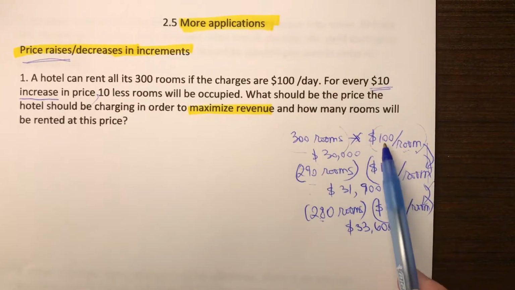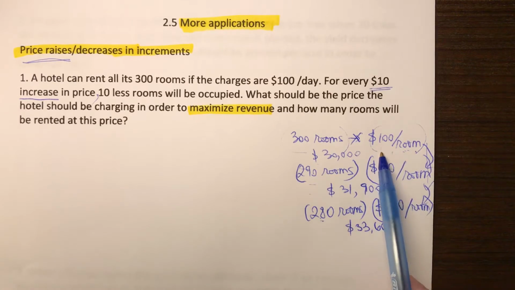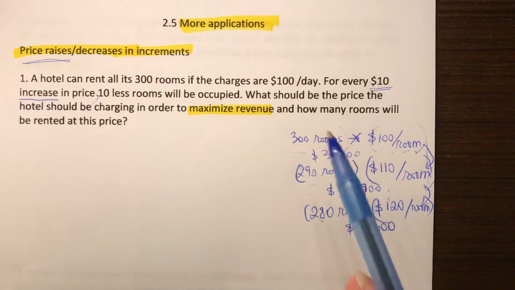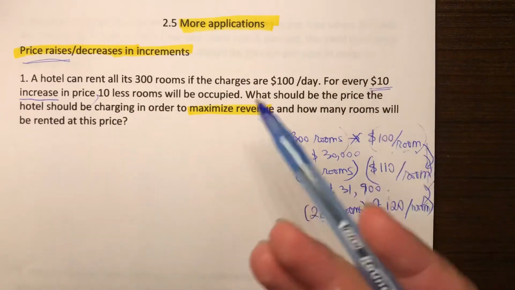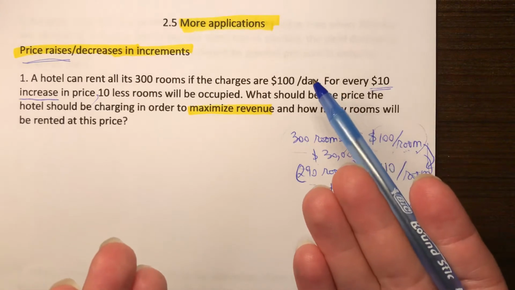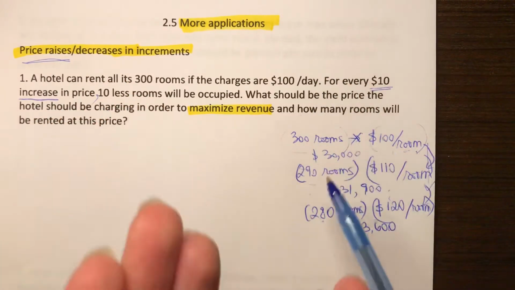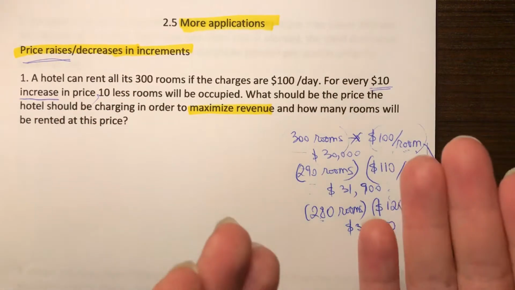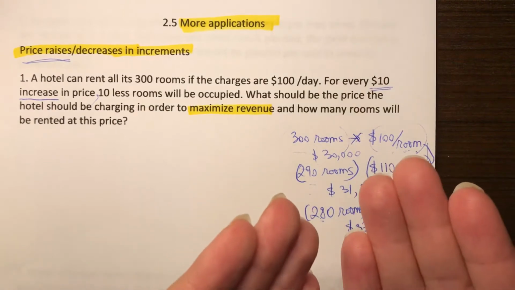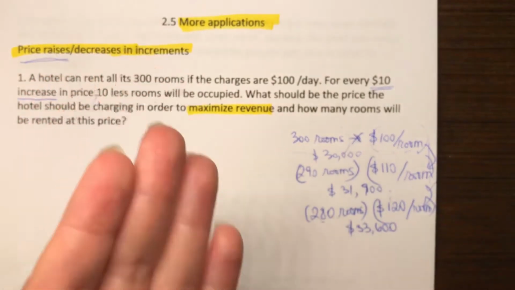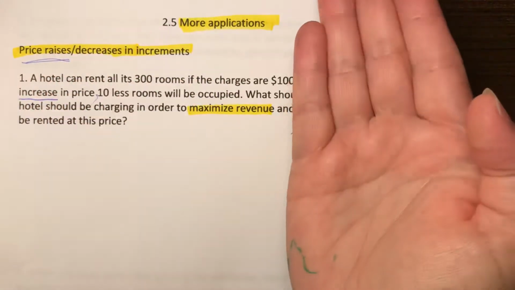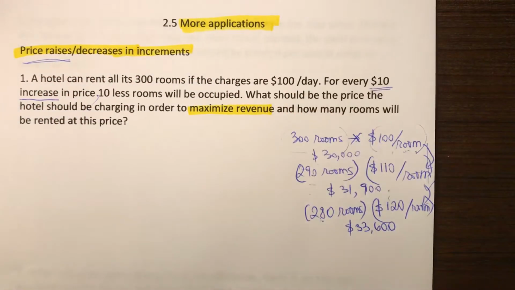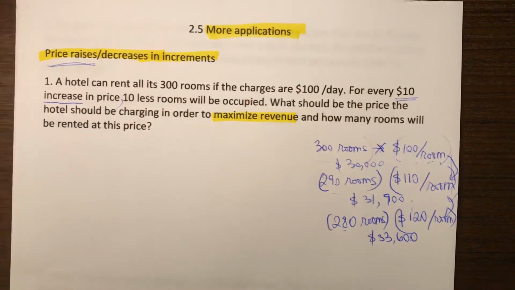By the way, what's going to happen? If I charge less, I'm going to rent more rooms, right? So the cheaper an item is, the more we're going to purchase it. The more expensive the item becomes, the less we're going to purchase it. So the point is they go in opposite directions. More money per item, less items. Less money per item, more items, right? So they will always go in different directions.